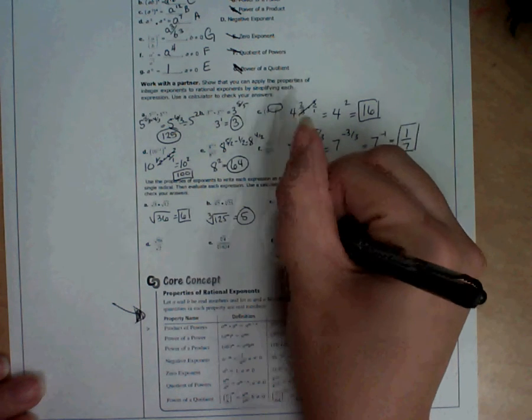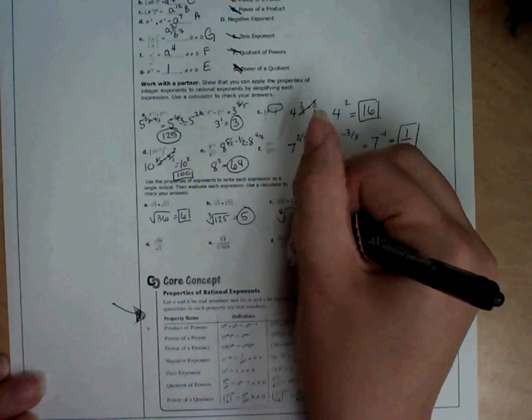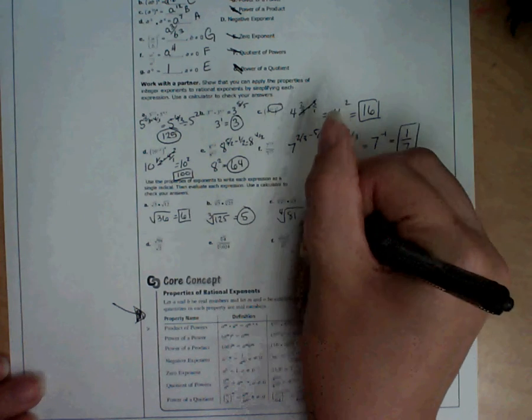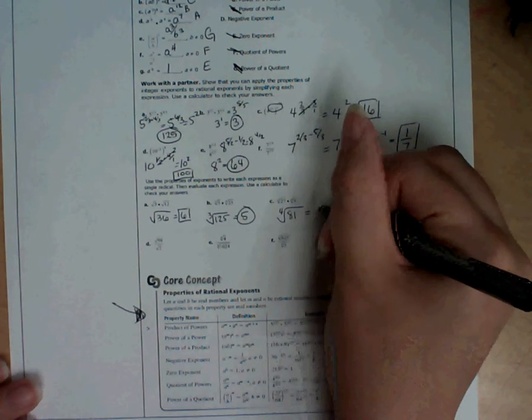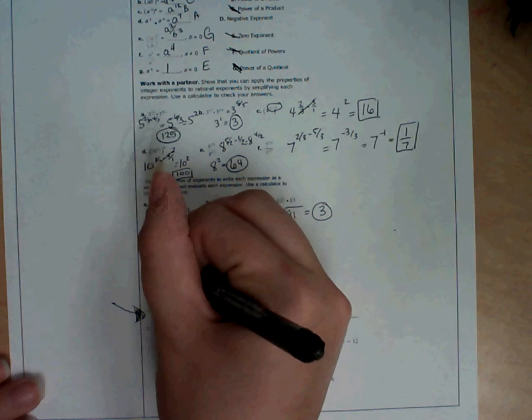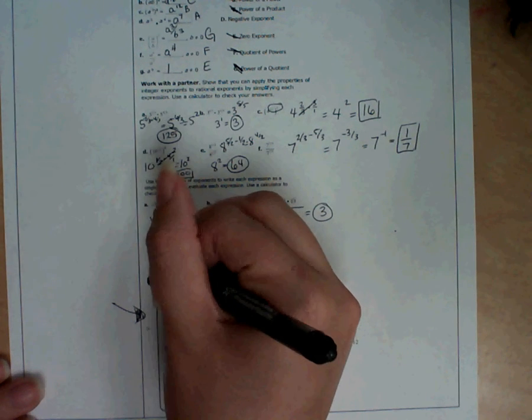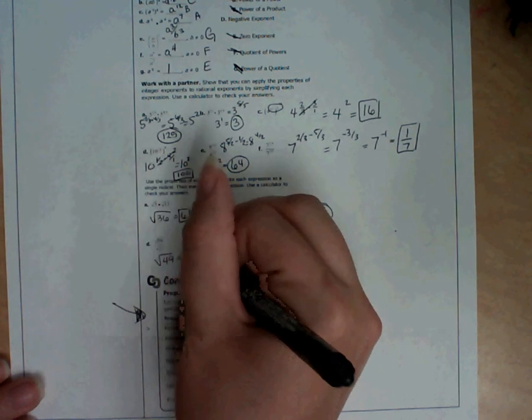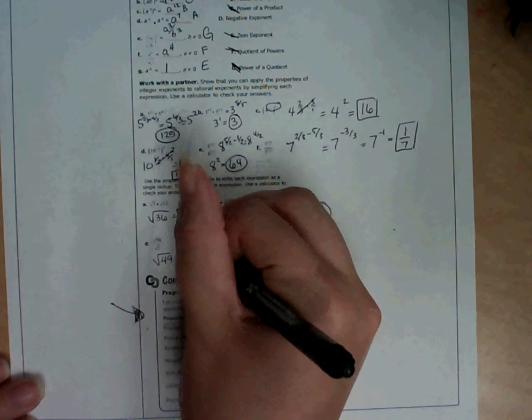Fourth root of 27 times 3. 27 times 3 is 81, and the number that multiplies by itself 4 times to give us 81 is 3. Square root of 98 divided by the square root of 2 is the square root of 49. Square root of 49 is 7.